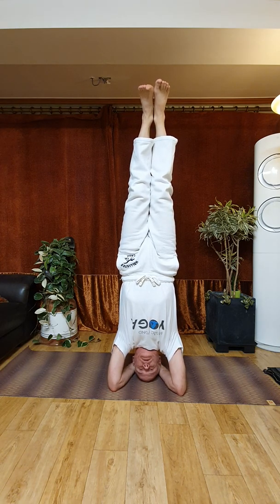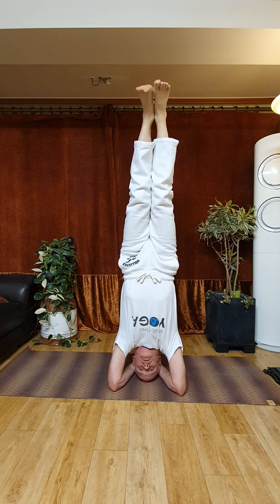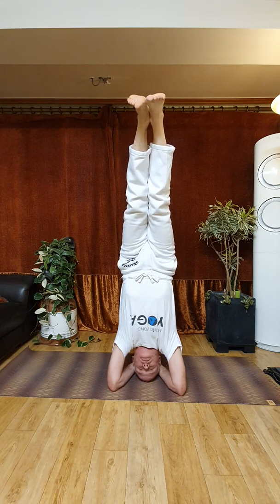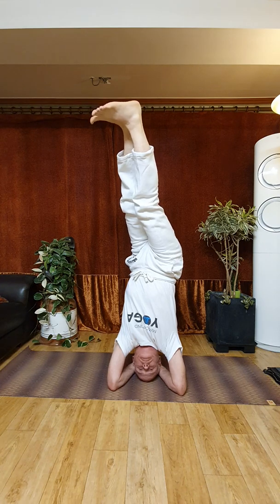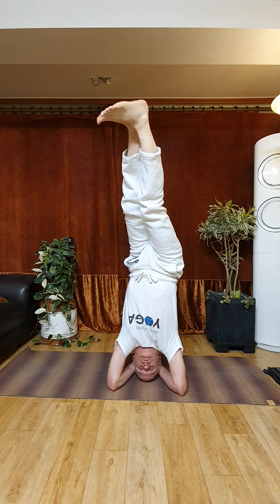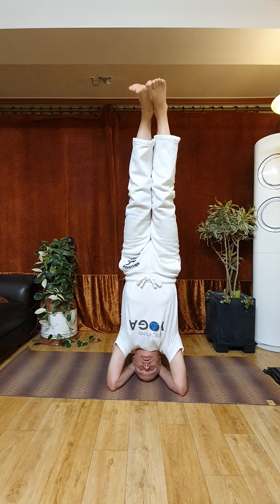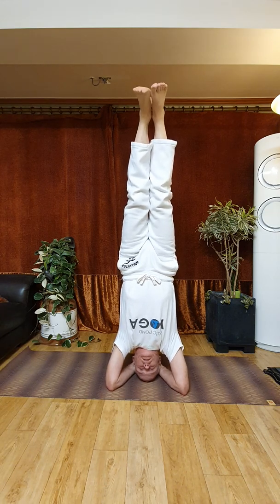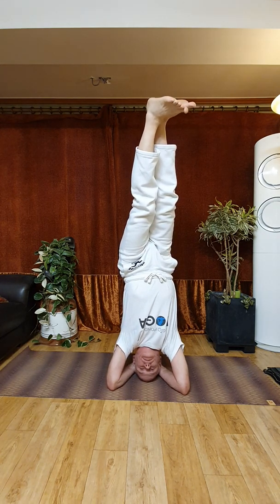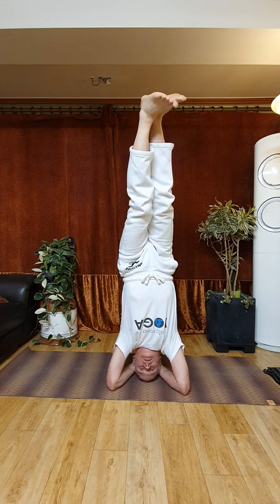Parsvashirsasana is a headstand with a spinal twist. The easy version, you arch the body in a slight angle, approximately 150 degrees, and then you twist at the hips. You hold it for a moment, consolidate. Come back. Arch the body again a little bit at the hips and then twist at the hips. And slowly come back.